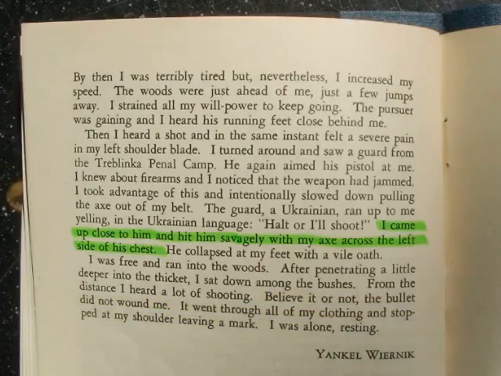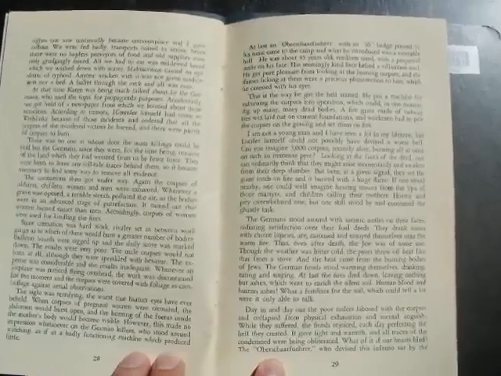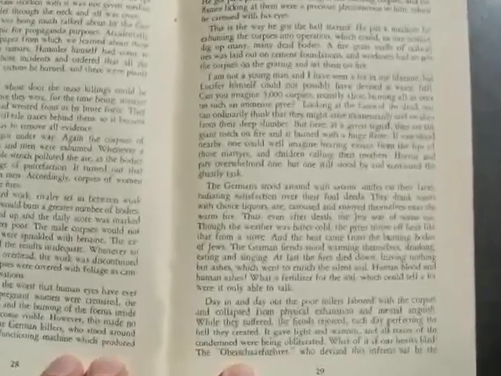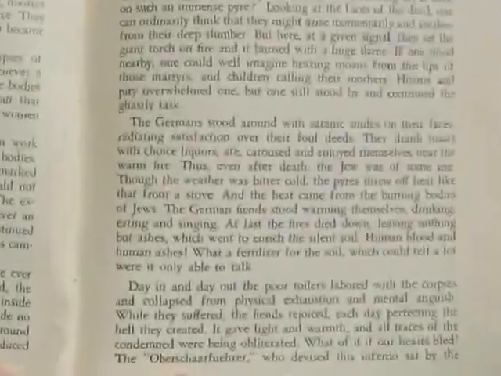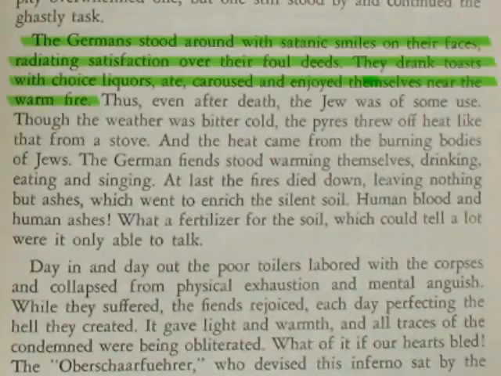He killed the guard with an axe, by the way. Back on page 29, there is a description of the Germans as they burn bodies. Ask yourself if it looks like propaganda or a real eyewitness account. The Germans stood around with satanic smiles on their faces, radiating satisfaction over their foul deeds. They drank toasts with choice liquors, ate, caroused, and enjoyed themselves near the warm fire.